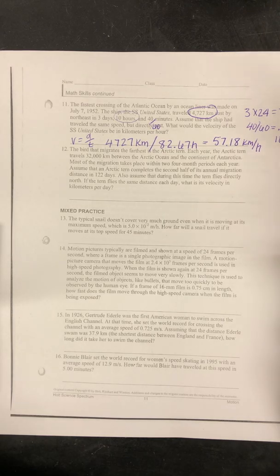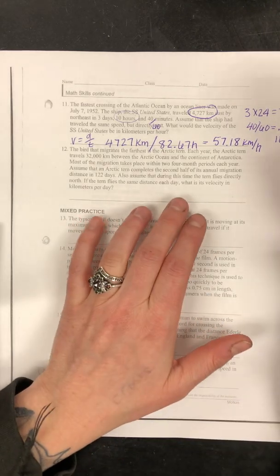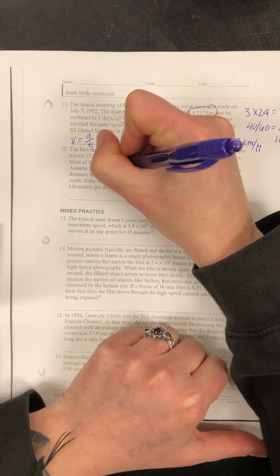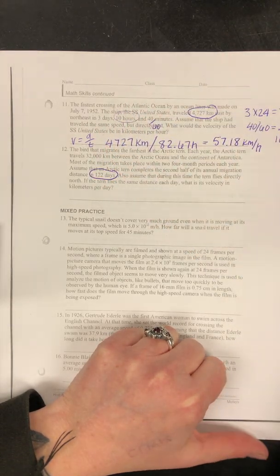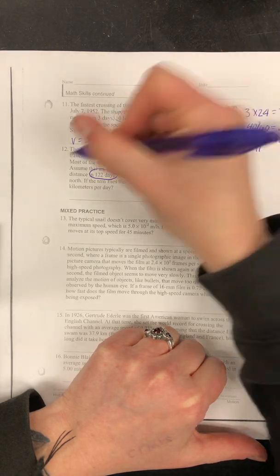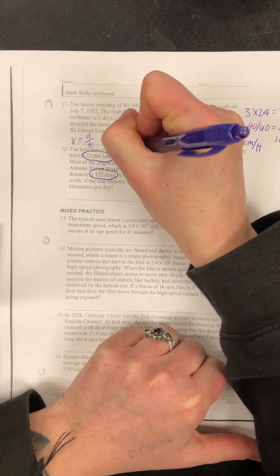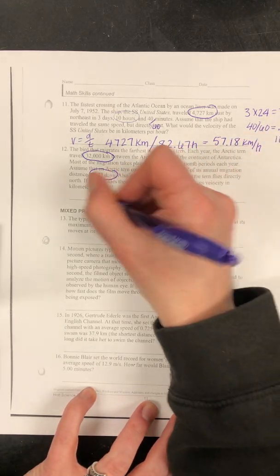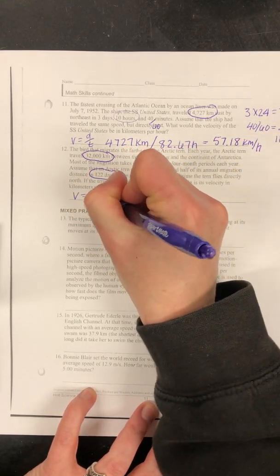Okay, so we're going to look at this one. It's wanting to know the velocity in kilometers per day. Okay, so we know we got 122 days. And then we've got 32,000 kilometers. So velocity is distance over time.